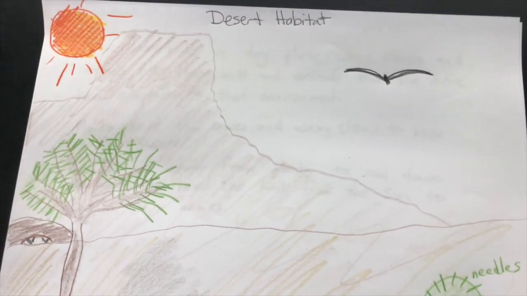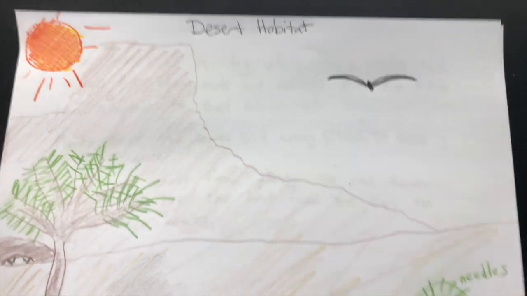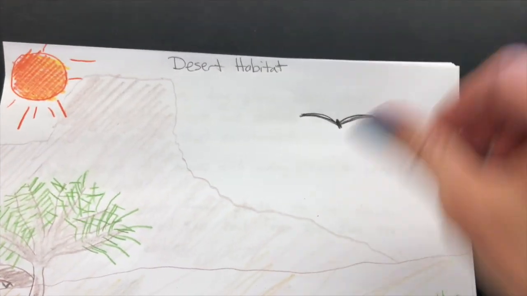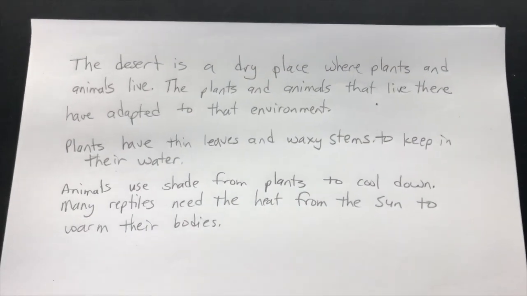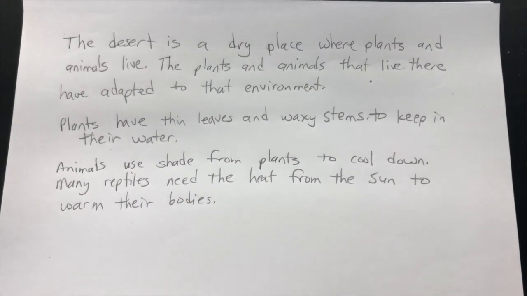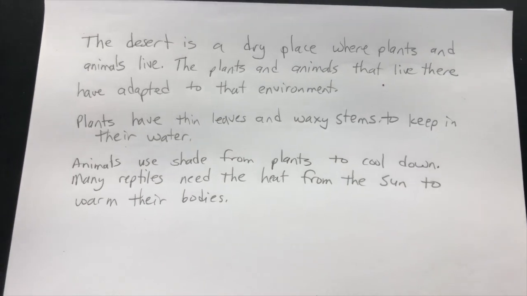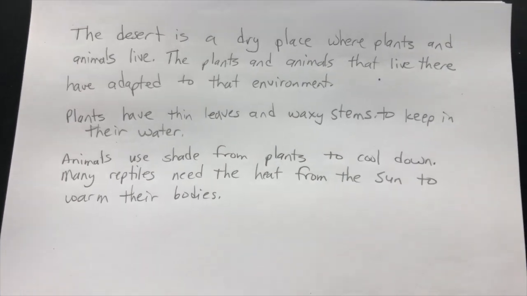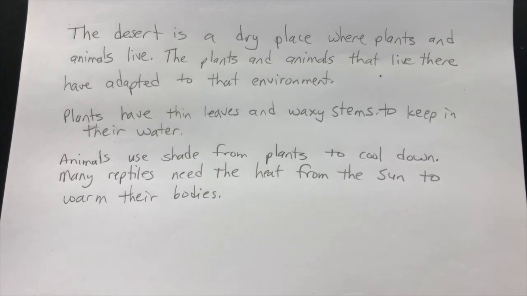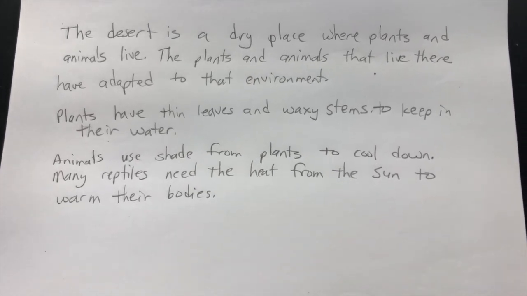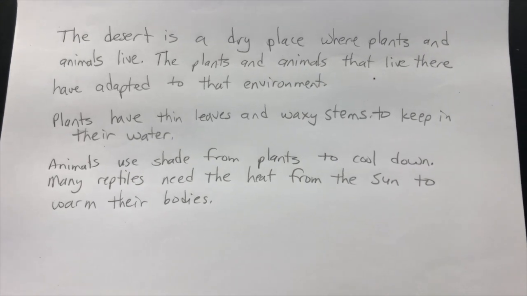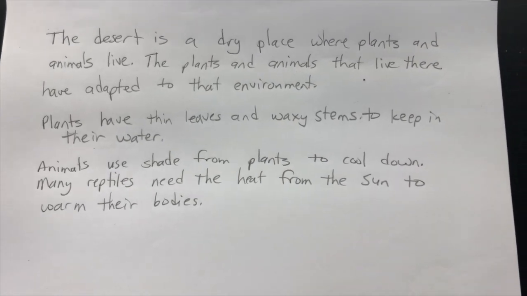So I drew a picture of a desert habitat, and then I wrote about it. The desert is a dry place where plants and animals live. The plants and animals that live there have adapted to that environment. Plants have thin leaves and waxy stems to keep their water. Animals use shade from plants to cool down. Many reptiles need the heat from the sun to warm their bodies.